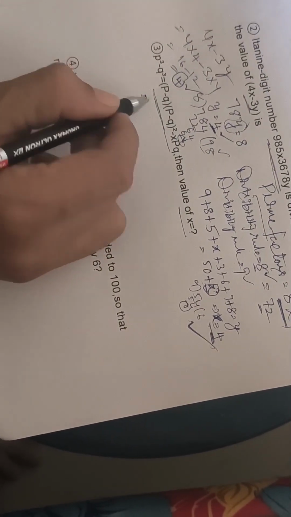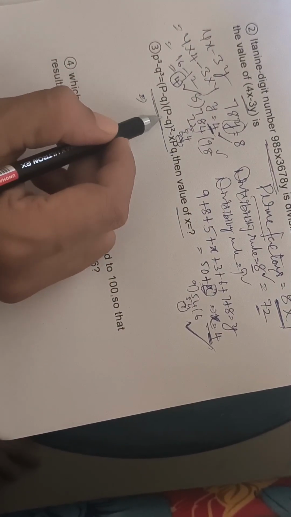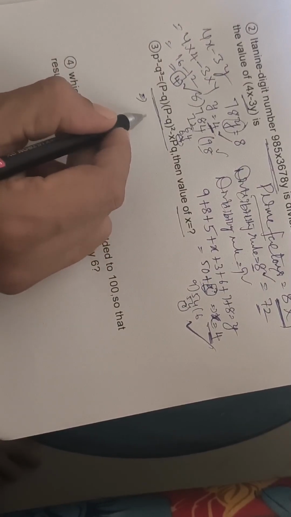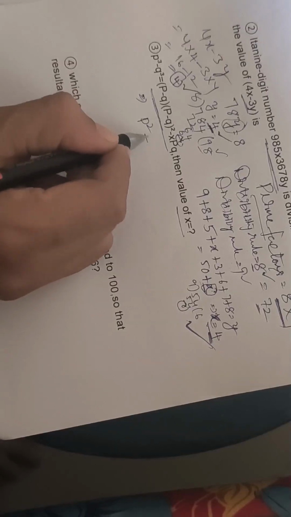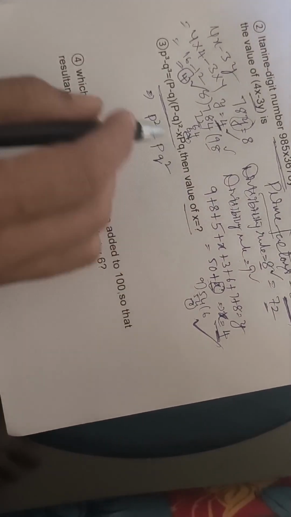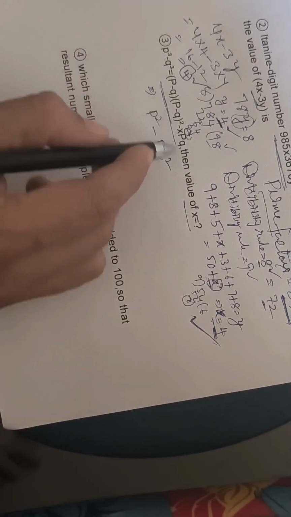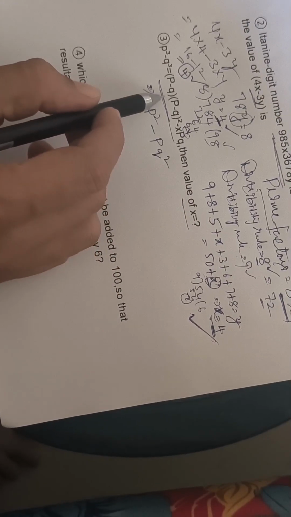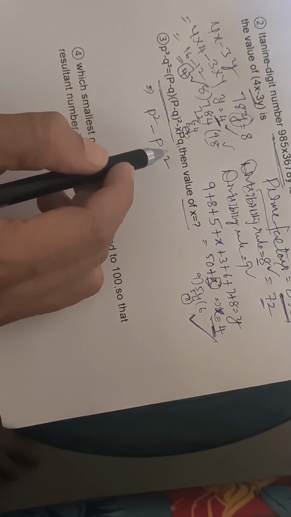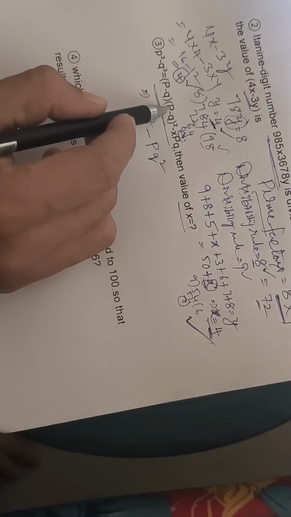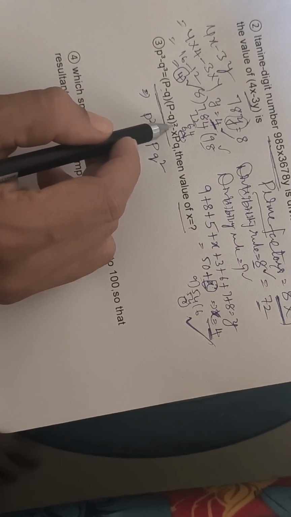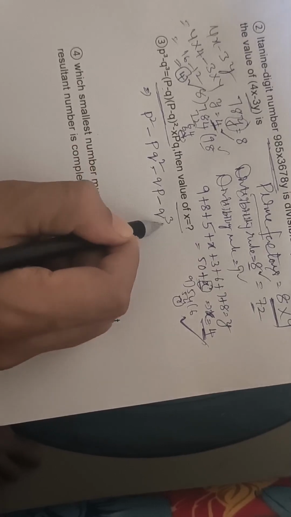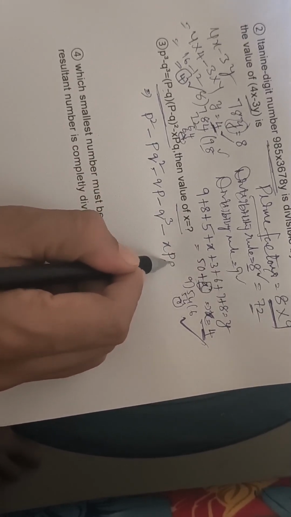So how are we doing the expansion? p minus q into p minus q whole square minus xpq. We have to multiply it. So p into p square, p square minus pq square, minus qp, minus q cube, minus xpq.